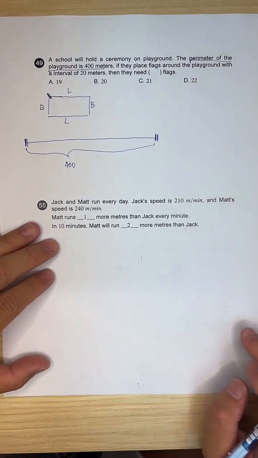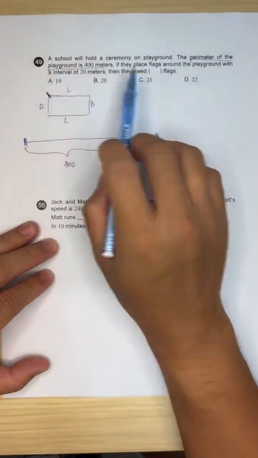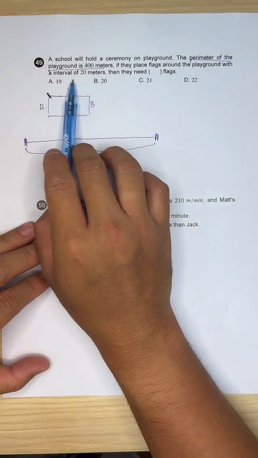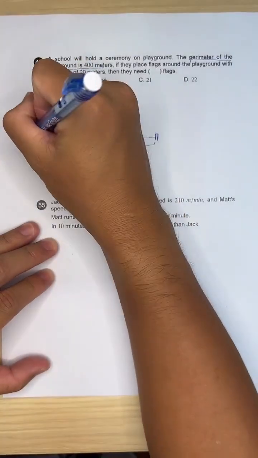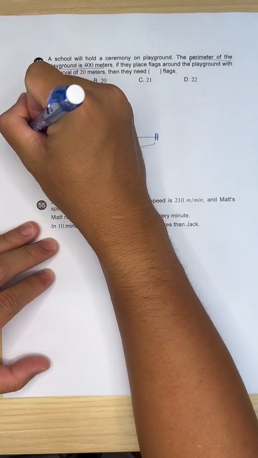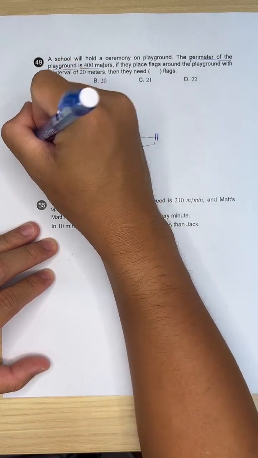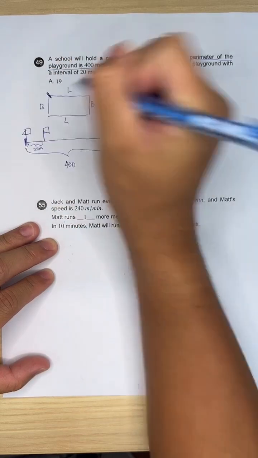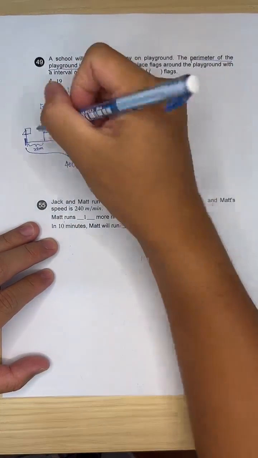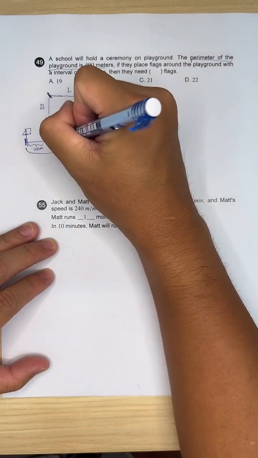And we know that the interval between two flags is 20 meters. So if I have a flag here, the next flag is 20 meters away, and the next flag is 20 meters away.